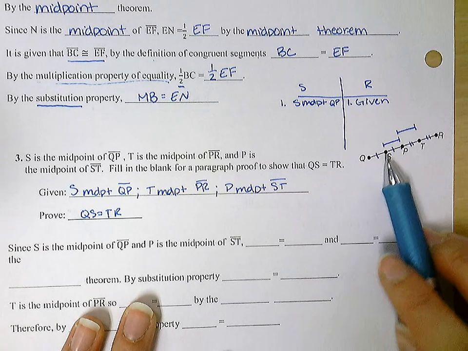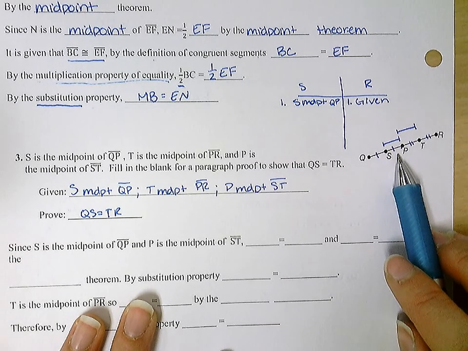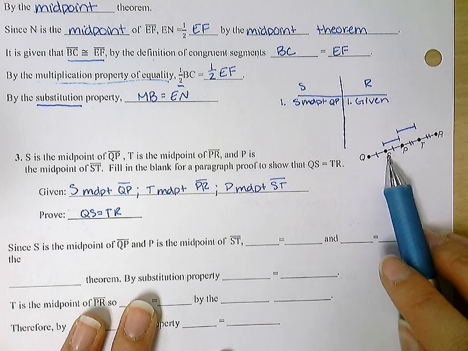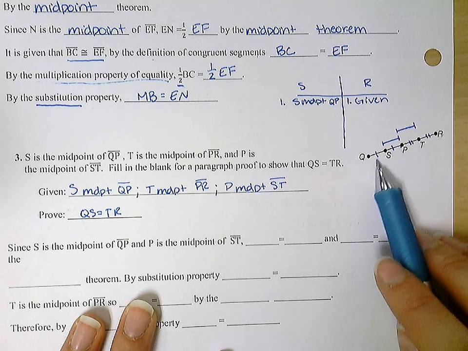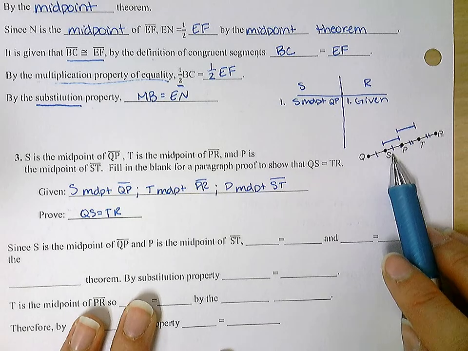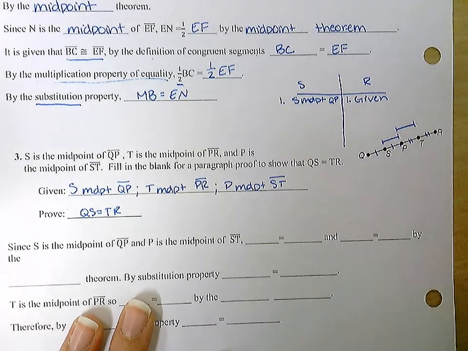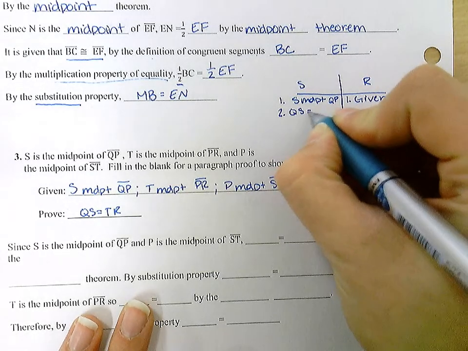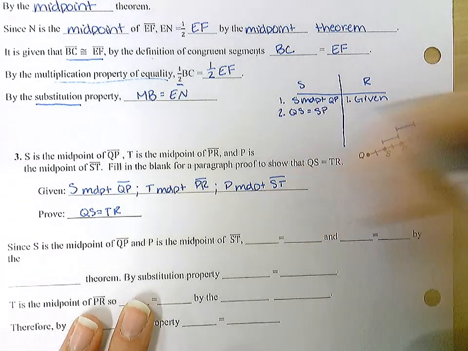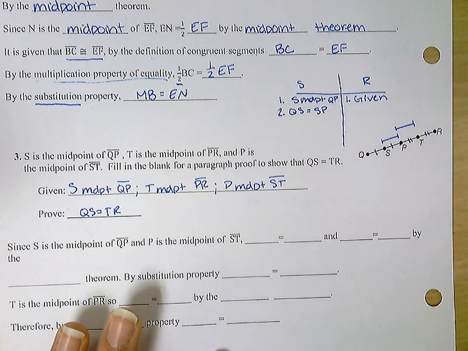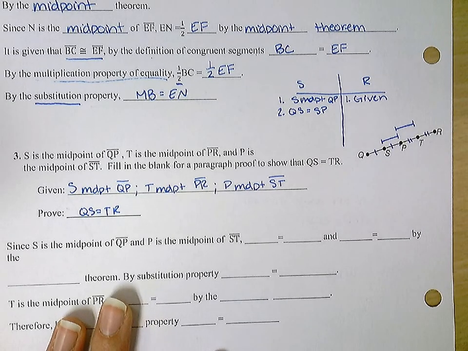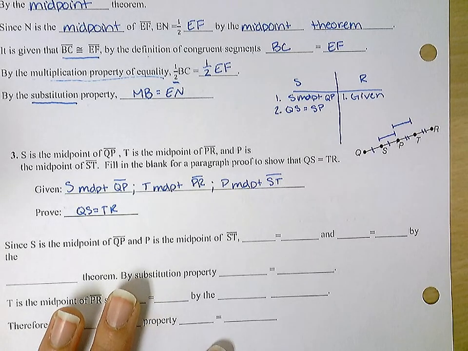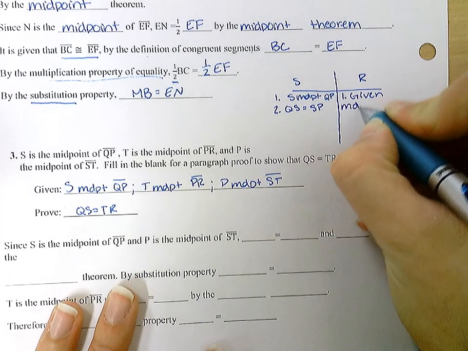Since S was the midpoint, what did I label on my picture? I labeled these two segments equal, correct? So I can say that QS is equal to SP. Why can I say that? I used a midpoint. Midpoint theorem.